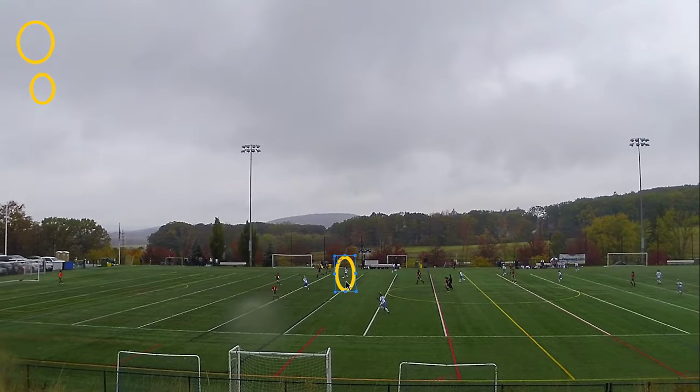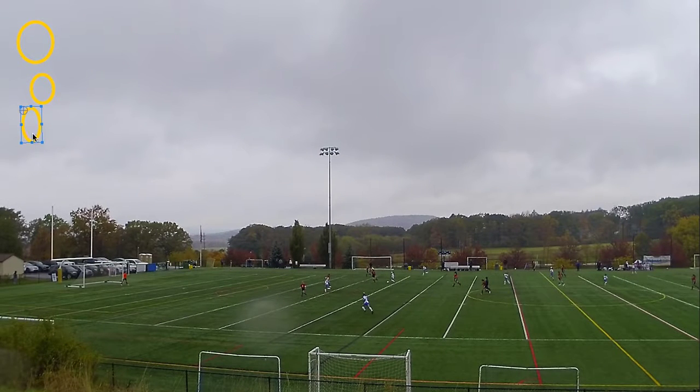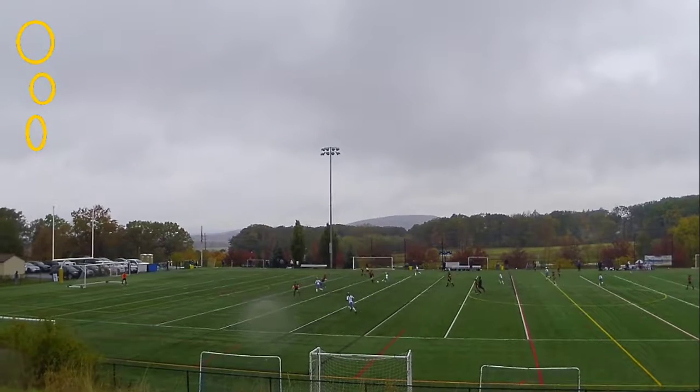So that ball has to be clinical so that it doesn't get to the keeper and it can get to my striker before it gets to the keeper. So that's a great ball. Notice that my striker never stops her run. She keeps running, and then she holds the ball until it's the right time to release it.